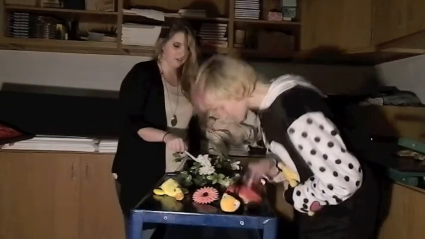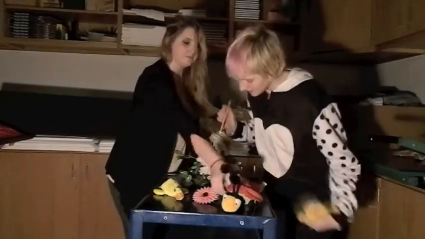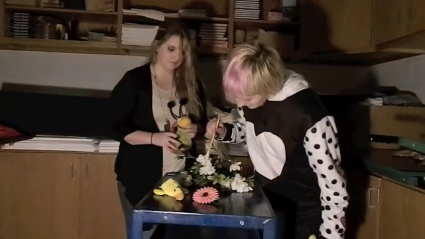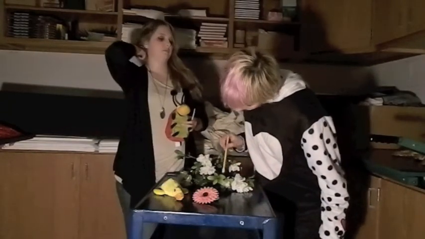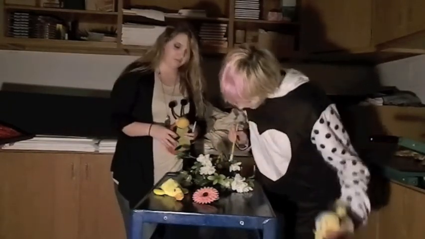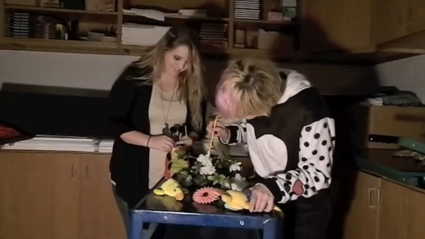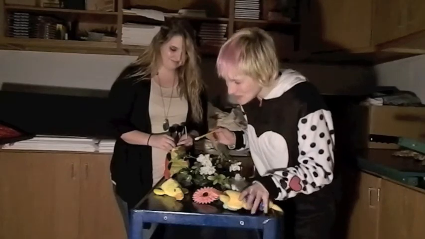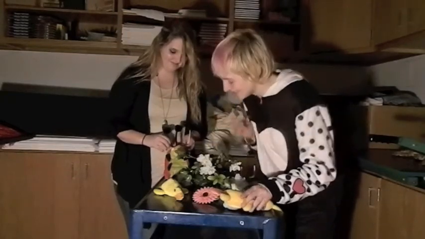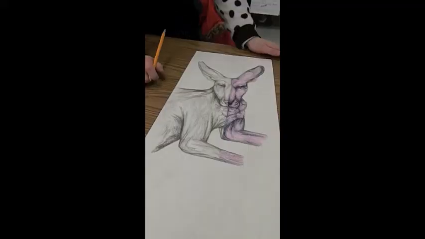And what about these flowers? I believe these flowers have a nice shadow right here behind the petals and around the leaves. And you would use, not a pencil, but a whole separate colored pencil to create that value.